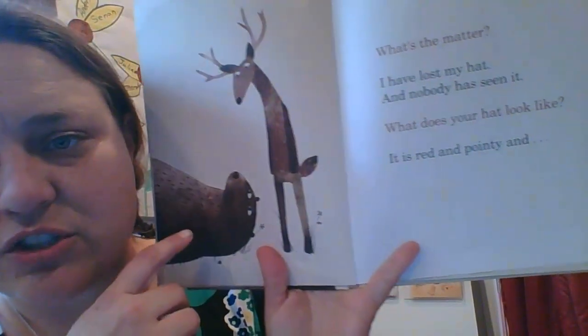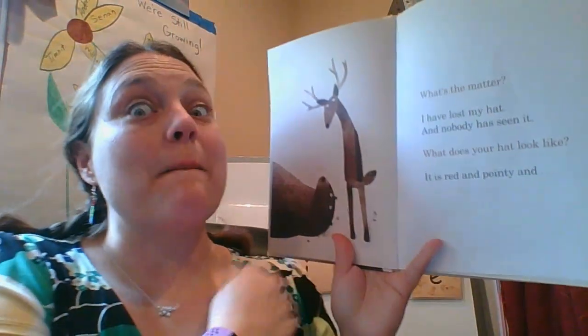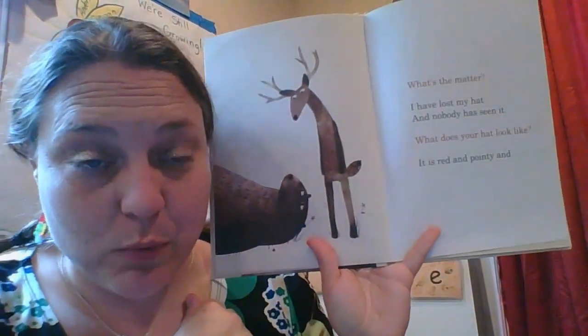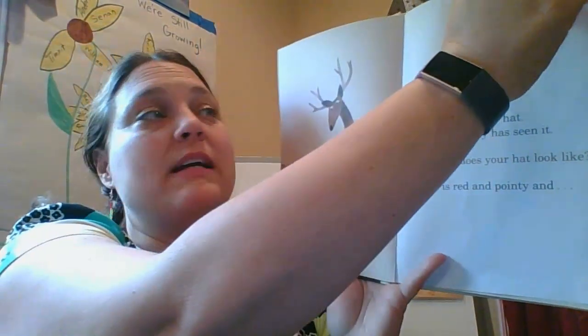If you pay close attention, you can see those 3 little dots. Remember, we talked about that means something is coming. Do you think it's important that it's got those 3 little dots, the ellipses? Something important is coming.